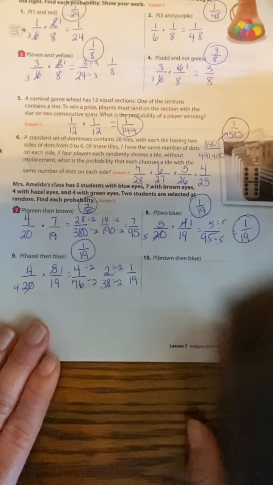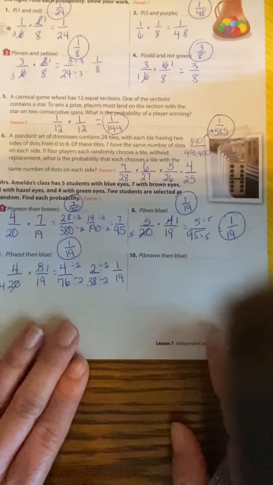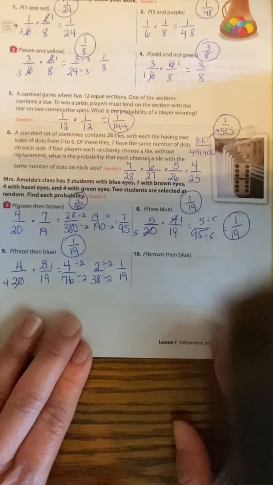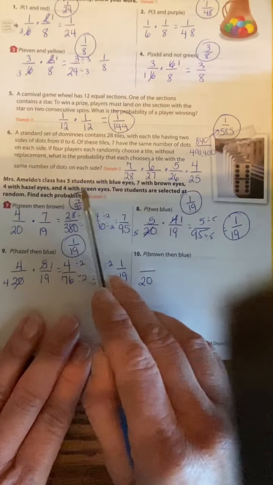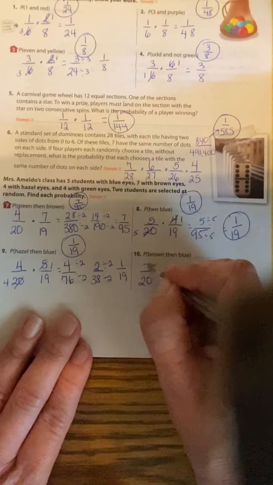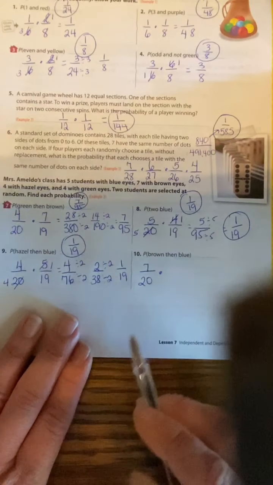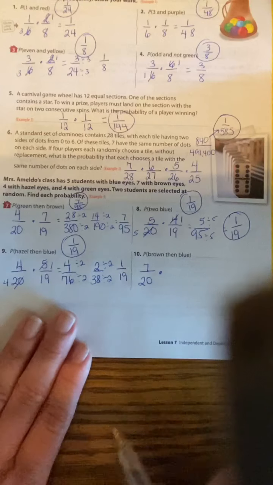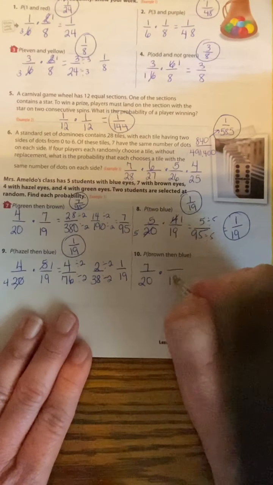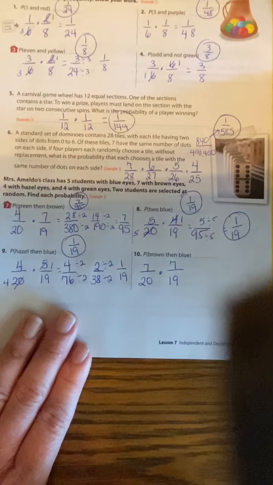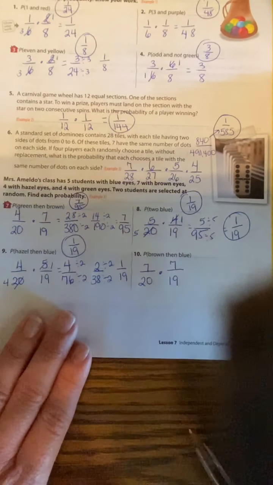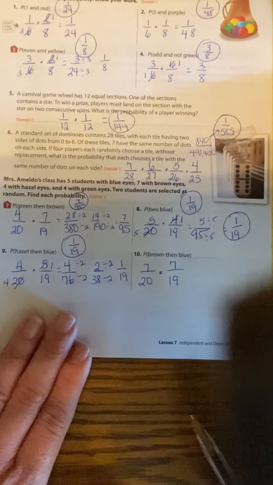All right, last one, number 10. What is the probability of choosing a student with brown eyes and then blue? Still have those 20 kids. We have 7 of them with brown eyes. We're going to multiply that by the probability of then choosing a blue-eyed student the second time around. So now there's only 19 kids left. Of those 19, 7 of them have blue eyes.